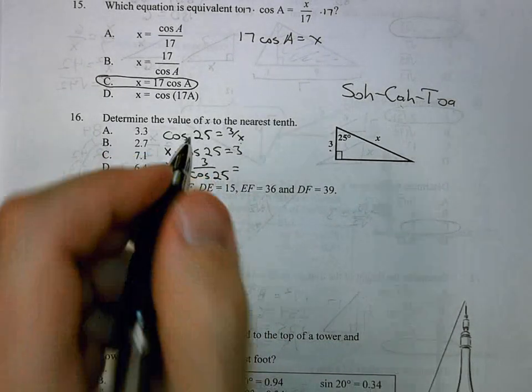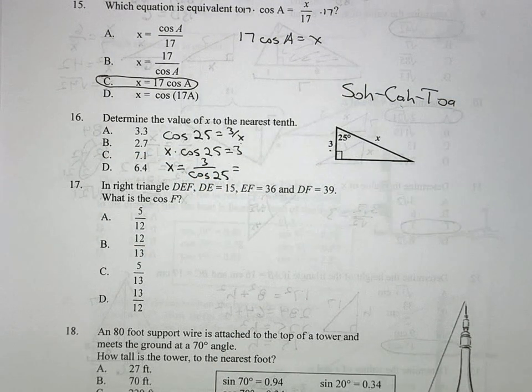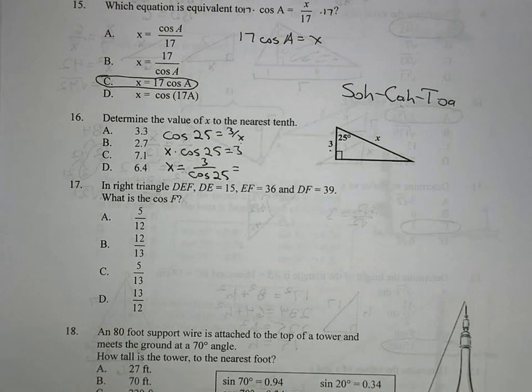Now, cosine of 25, let's find our trig table here, if we have one. Maybe not. There it is.